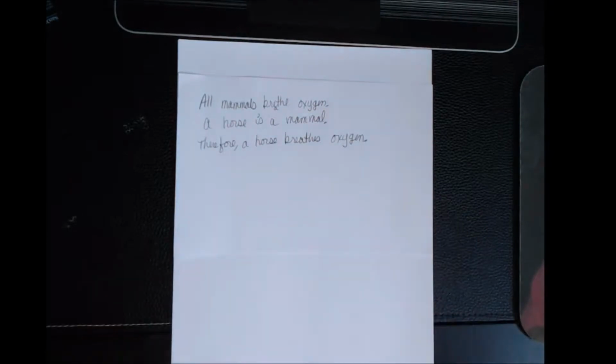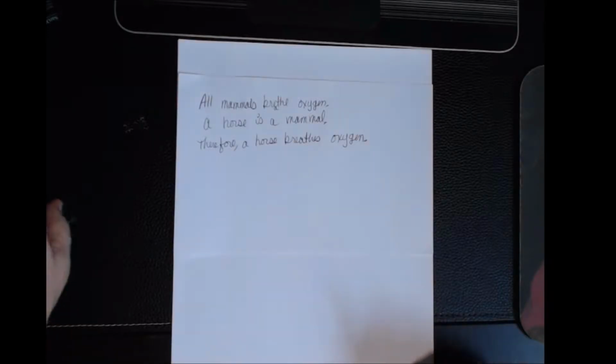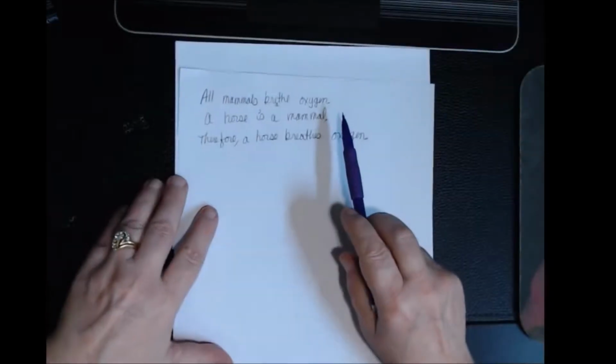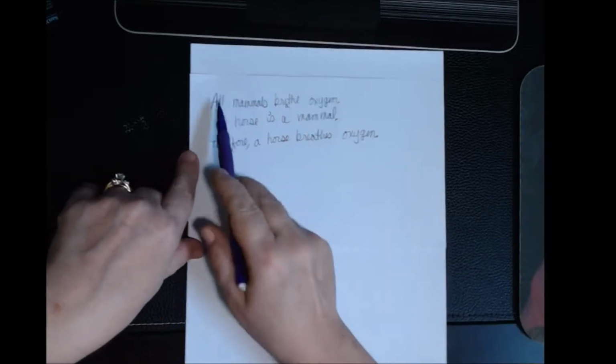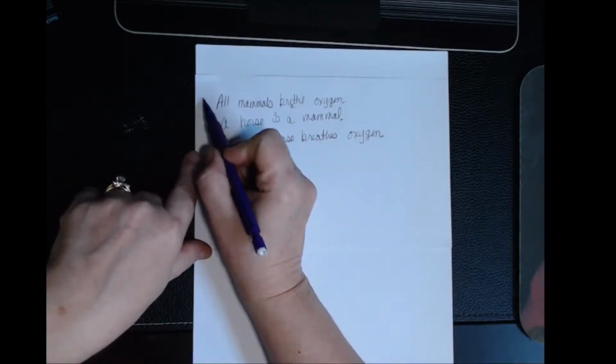All mammals breathe oxygen. A horse is a mammal, therefore a horse breathes oxygen. What are the key things they wanted you to learn in this chapter? First of all, they wanted you to understand that in a syllogism, you have two premises and you have a conclusion. So this first one we call premise 1.